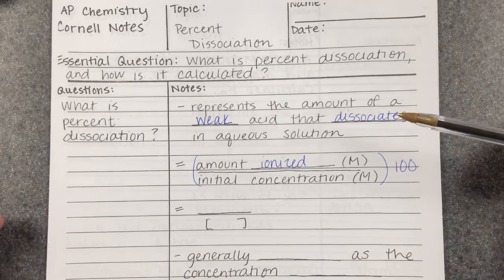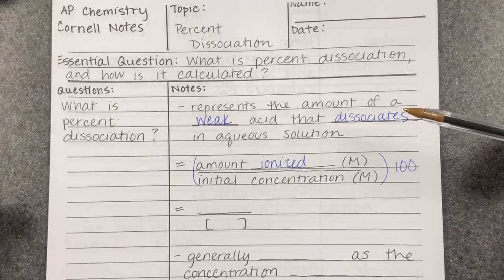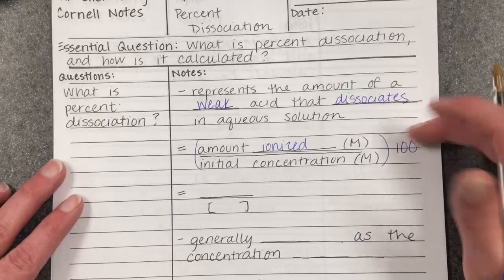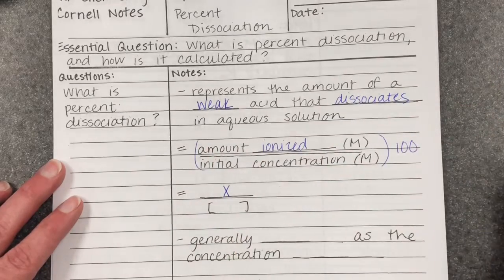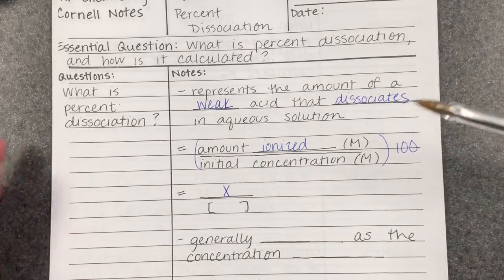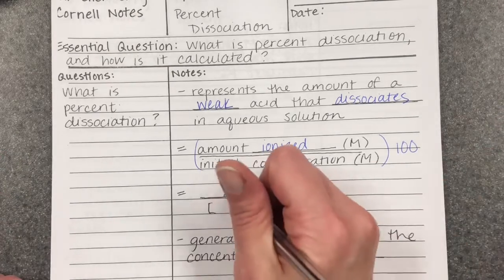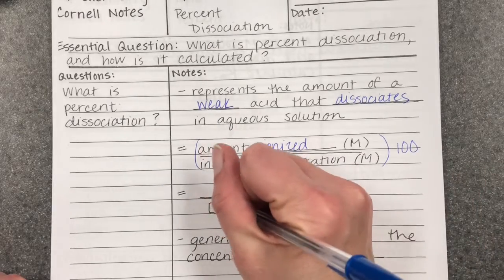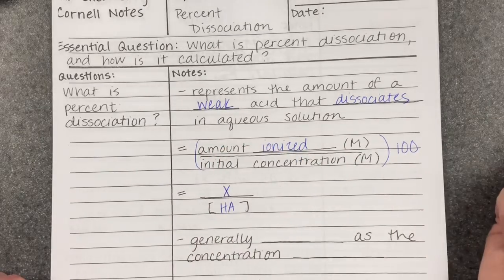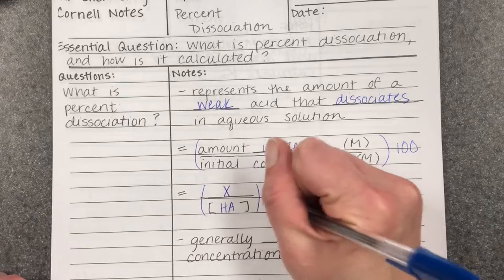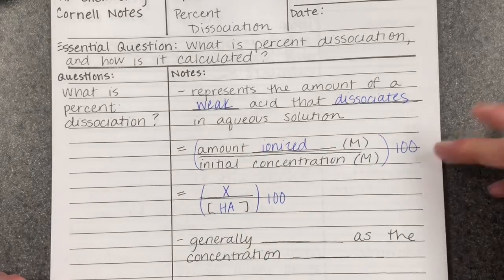It's also equal to the amount of anion that's present in the water. And we've been representing that in equations as X. So generally, X represents the amount of hydrogen and the amount of anion, which are equal to each other in solution. So basically, we just need to find X. We're going to divide it by the initial concentration of the acid, and then that is going to be multiplied by 100 to get percent dissociation.